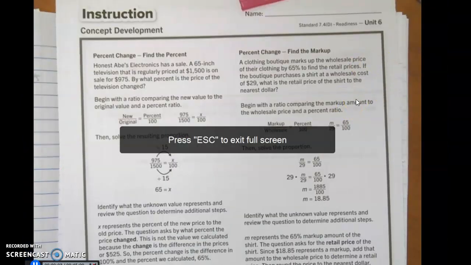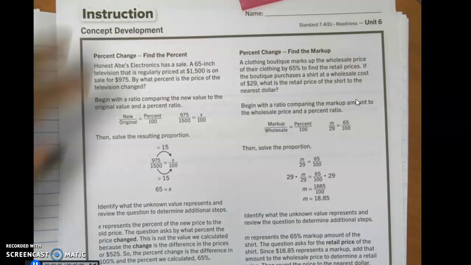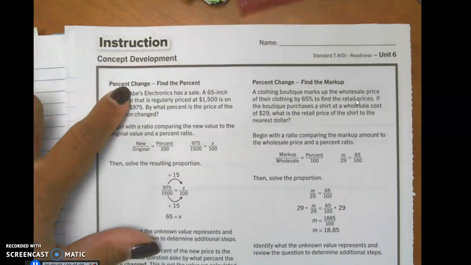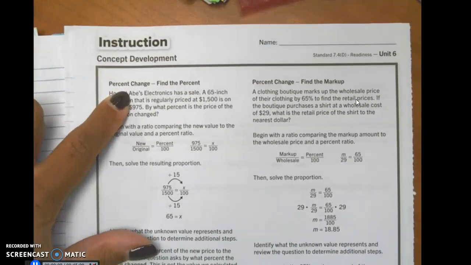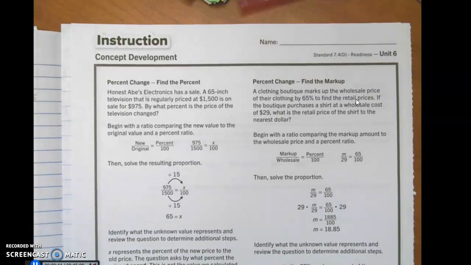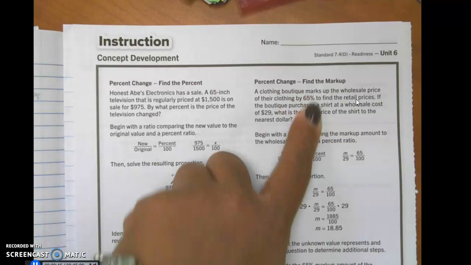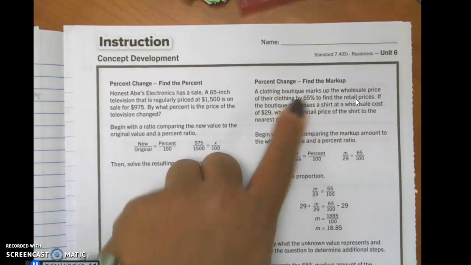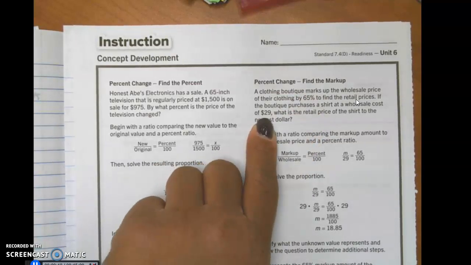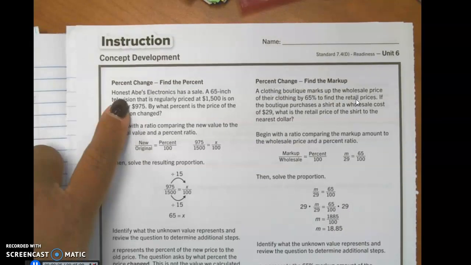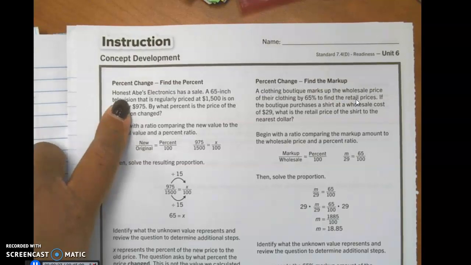Looking at your questions and examples from the Think Up Math book. It talks about percent change and finding what percent it changed by. And then over here it says find the markup. So it gives you a percent, and then you have to mark up that number by that percentage. Okay, then that's between you and your book.